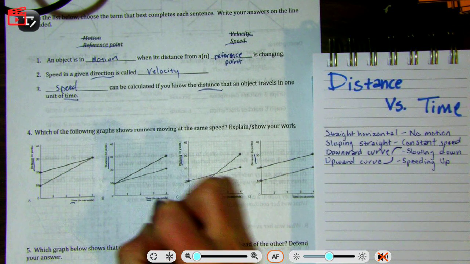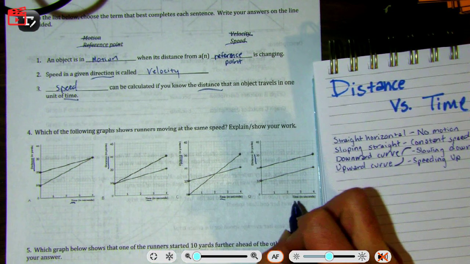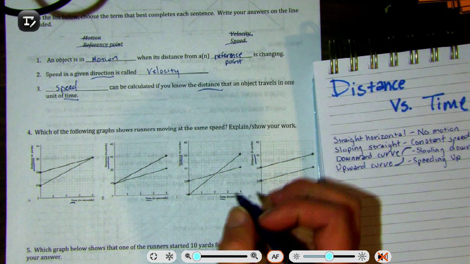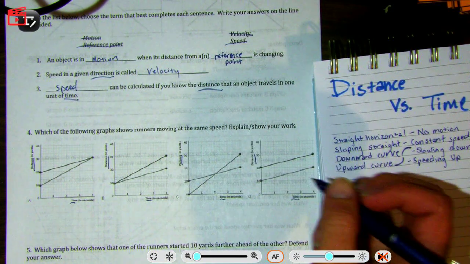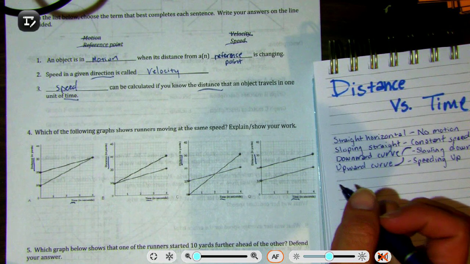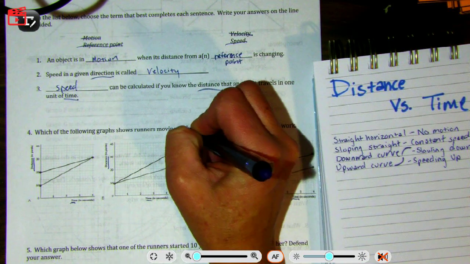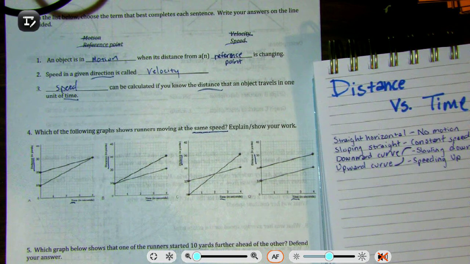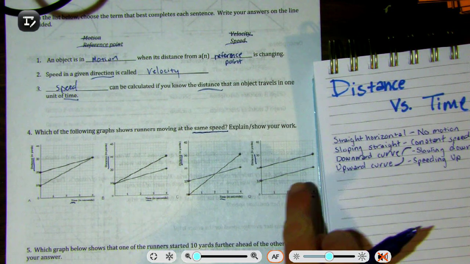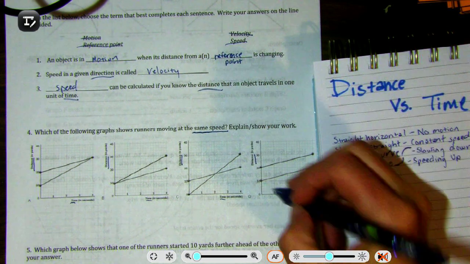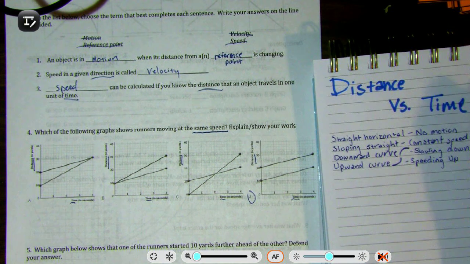All right, so if we are looking at a distance and time graph, what is going to be the same speed? They're going to be straight lines, right? Sloping straight. So our answer is D.